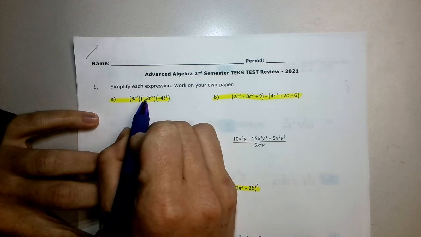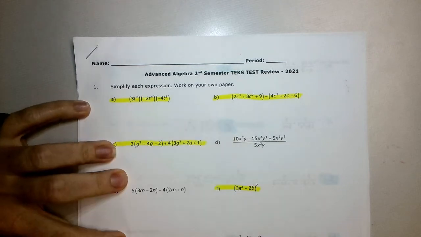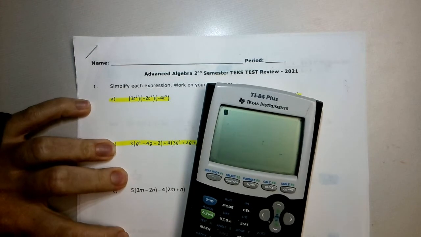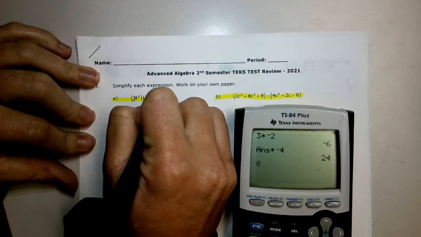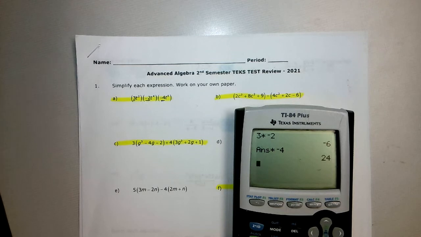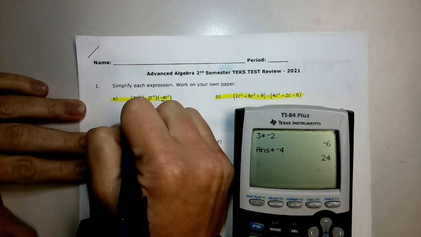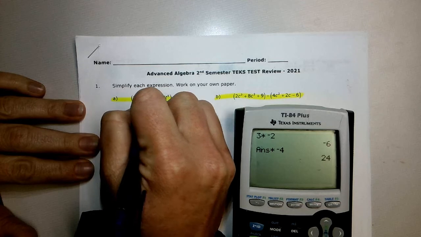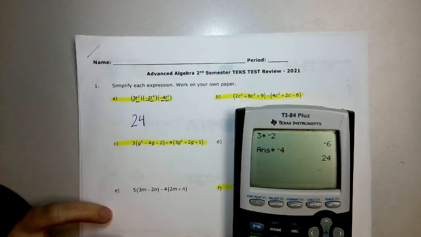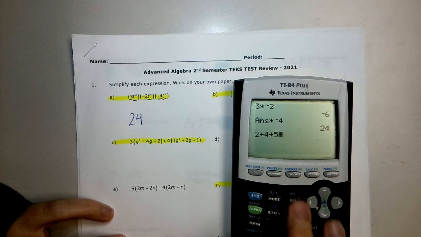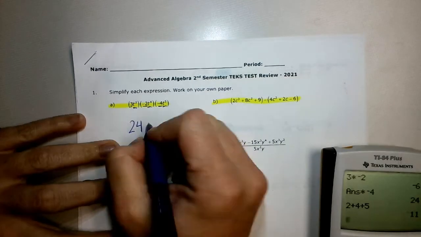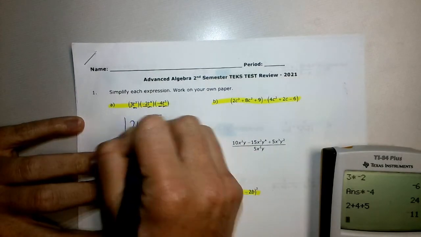So 3 times negative 2 is negative 6, times negative 4 is 24. So I know that my numbers being multiplied are going to give me 24. Then I have t squared times t to the fourth times t to the fifth. Remember, when multiplying letters with exponents, you add the exponents. So 2 plus 4 plus 5 is 11. So I have t to the 11th, so 24t^11 is your answer.